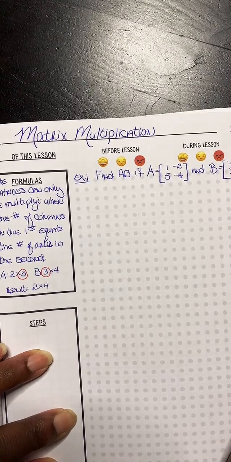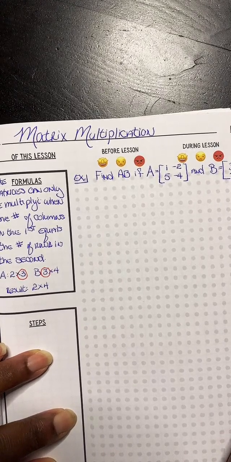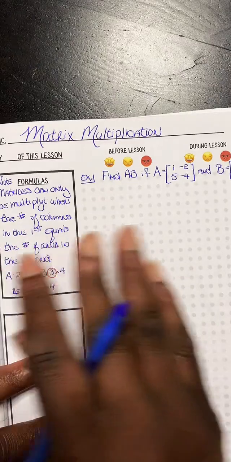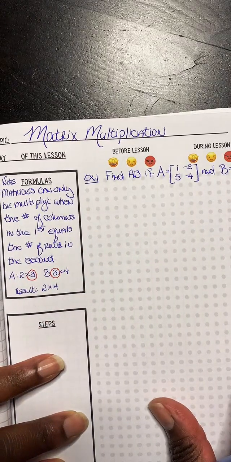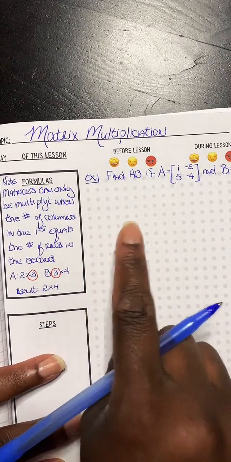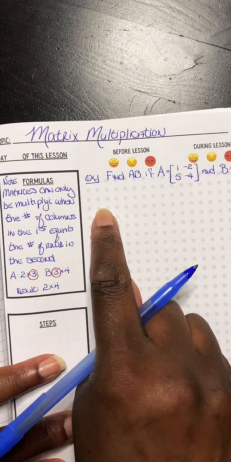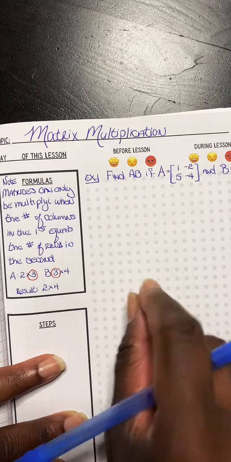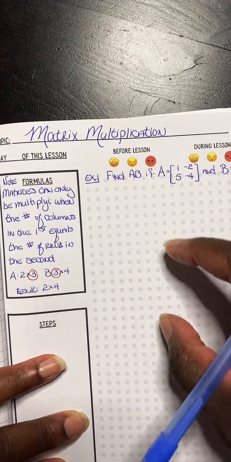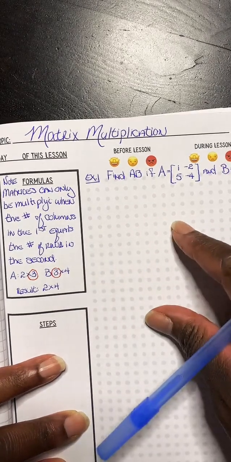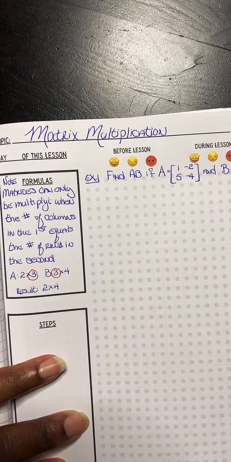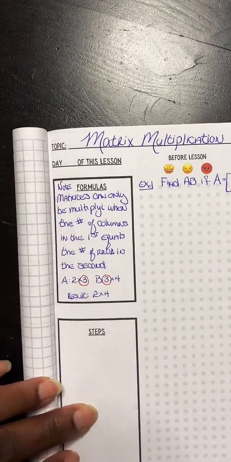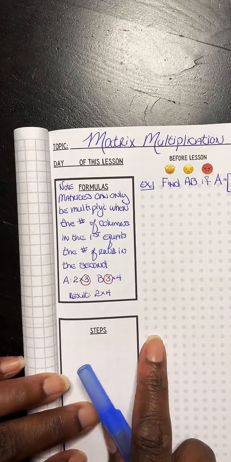So insane. Okay. When you're doing matrix multiplication, it's completely different from scalar multiplication. With scalar multiplication, there's a number in front of the matrix, and all you're doing is distributing that number to everything inside of that matrix. But with matrix multiplication, you need to do something first before you tackle it.